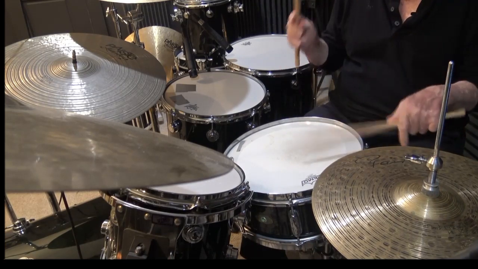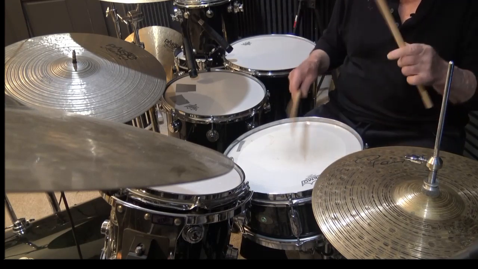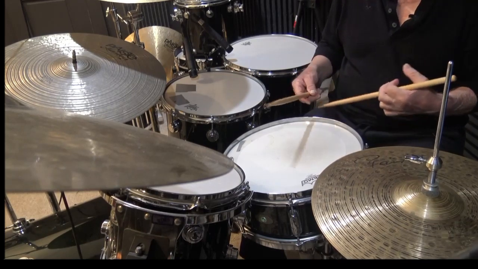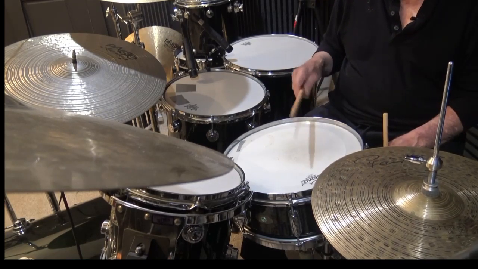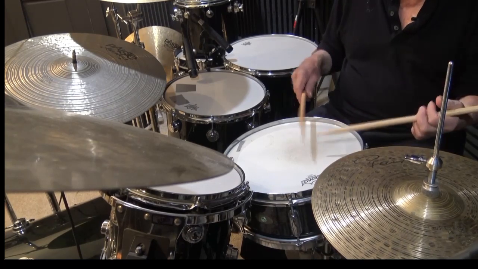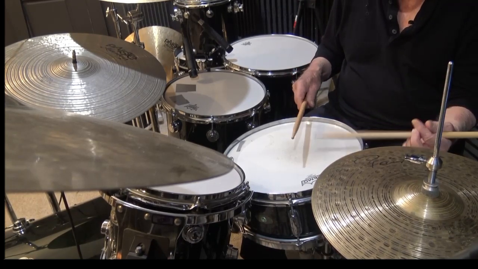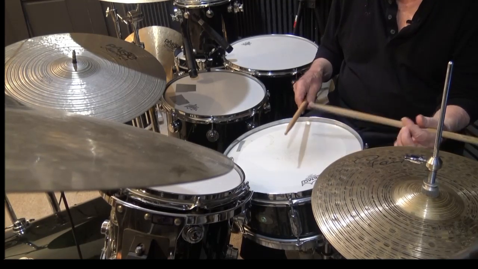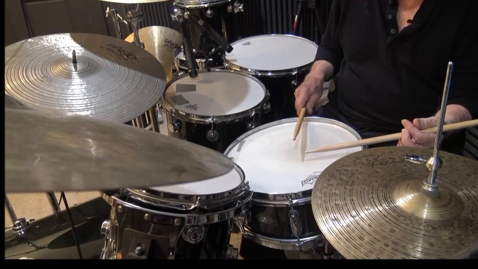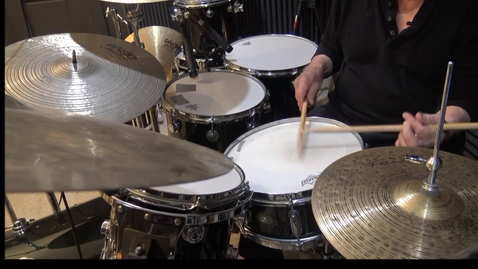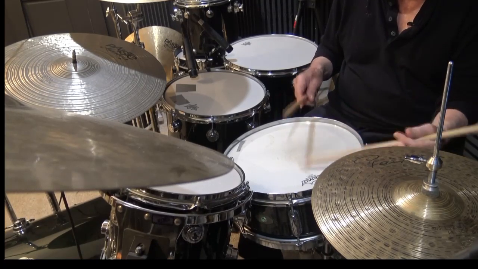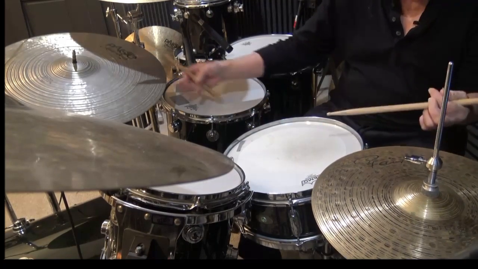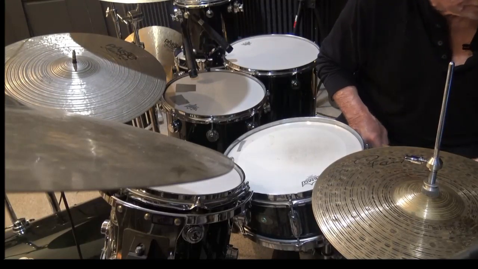It's loose. You can think of a triplet as a shuffle. 1 and 2 and 3. Watch. 1. Take it up tempo. You definitely will feel the rebound.